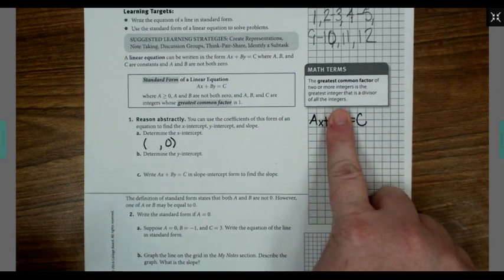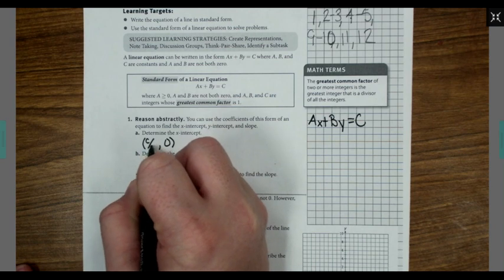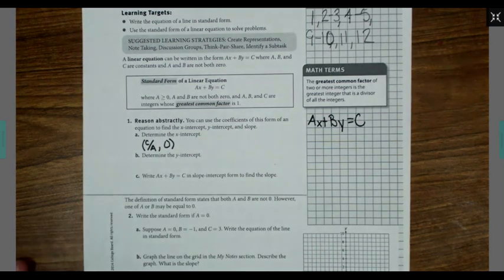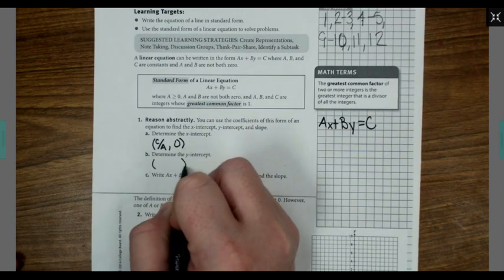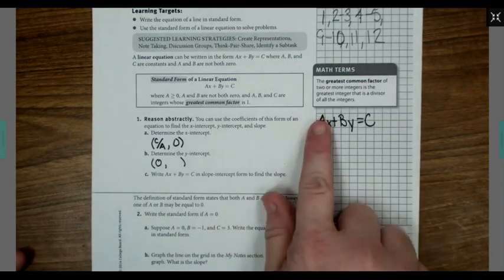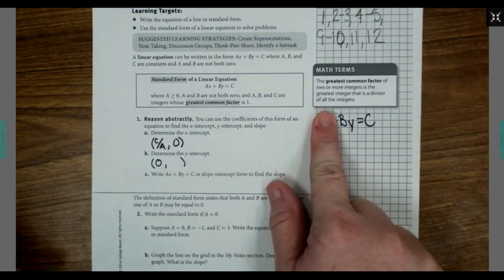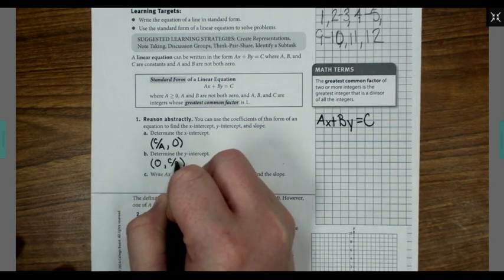How would I solve for x? That's right, we would divide by a. So we would write this as c divided by a. Now, let's look at the y-intercept. Y-intercept would be where x equals 0. So that means that this term would go away and we're solving for y. What would this be when we solve for y? We would divide by b. So this would be c over b.